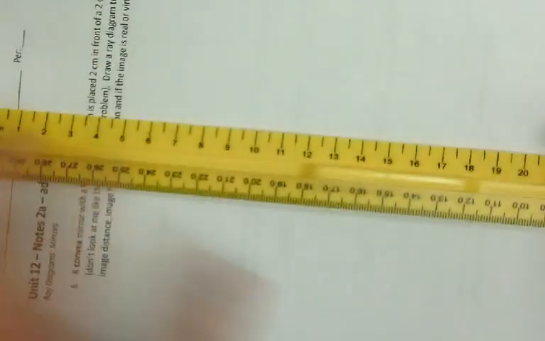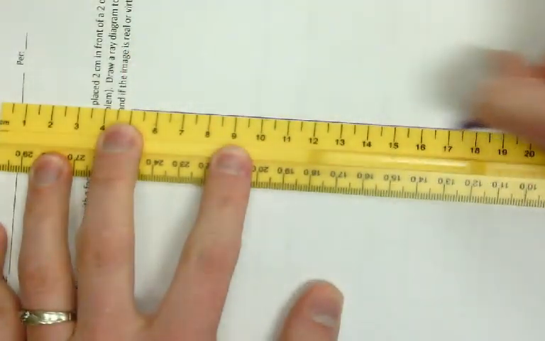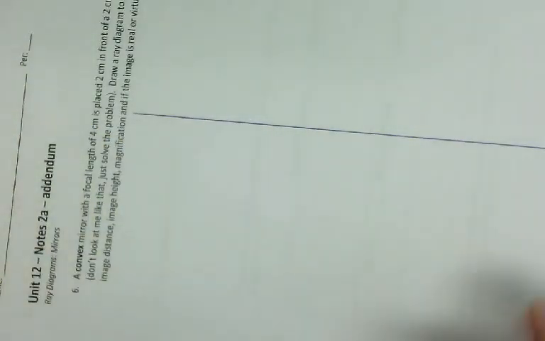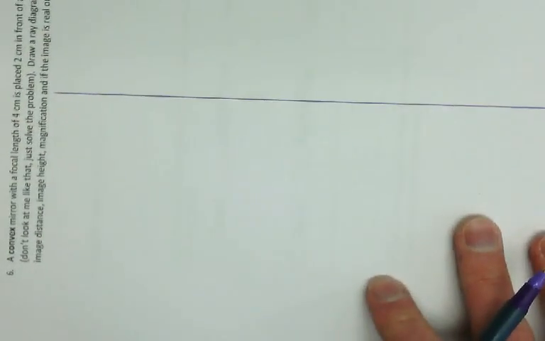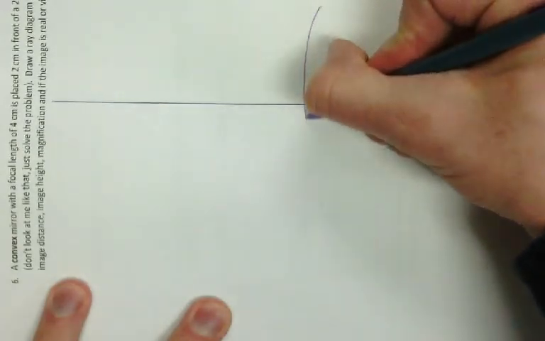First thing we do is we set everything up. So draw your principal axis, a straight line across the paper. Okay, draw your mirror. Now, this is a convex mirror. Convex mirrors bend the opposite way. So you're not going to bend it towards the left. You're going to bend it away from the left.